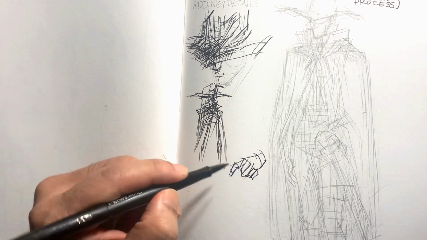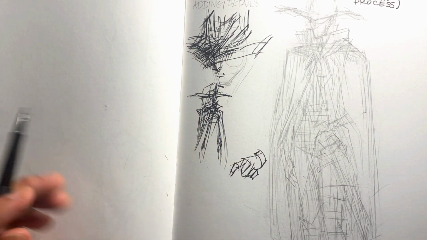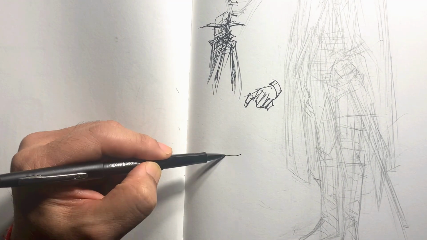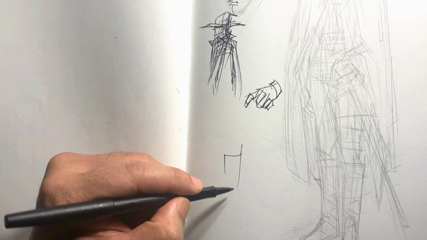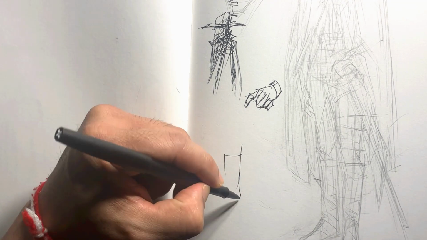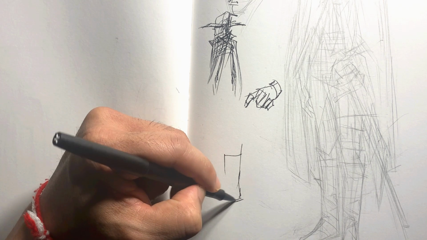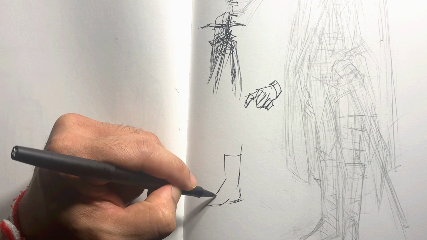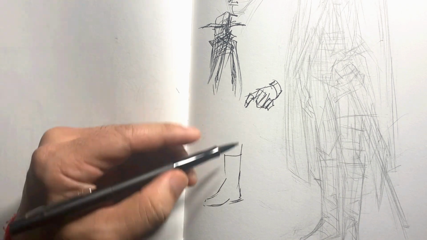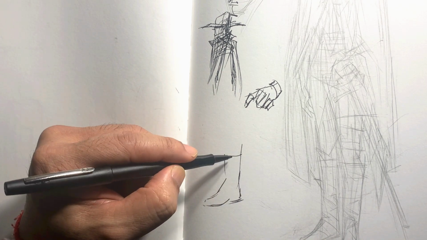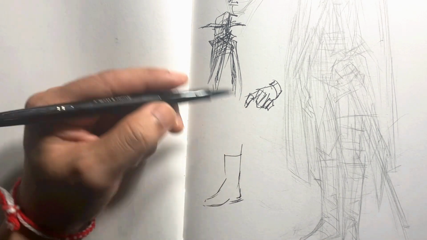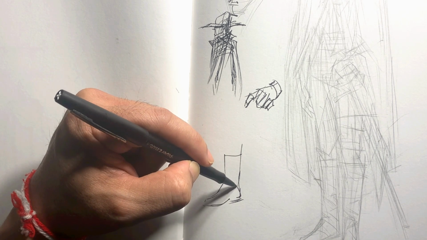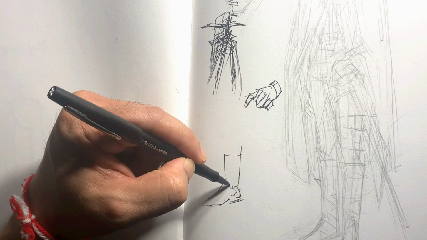And since we're doing this, you can play around with even the way you render certain things. So play around with the design of the boots. So for example, you could sketch it kind of like this style.